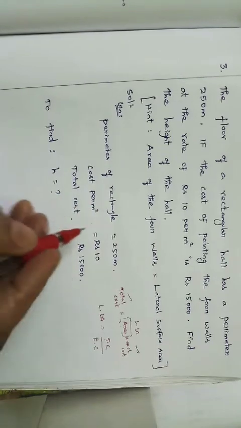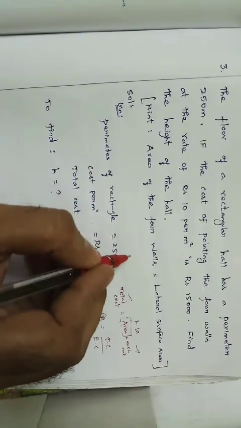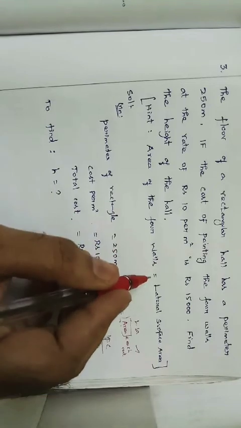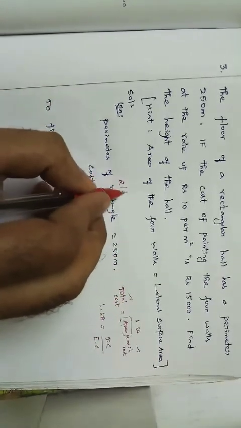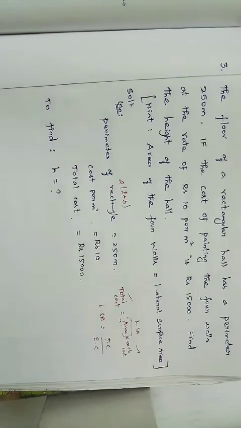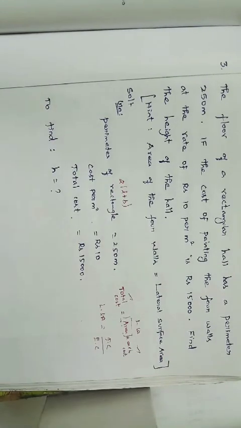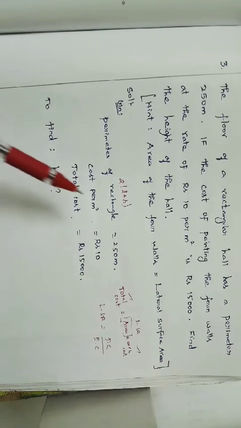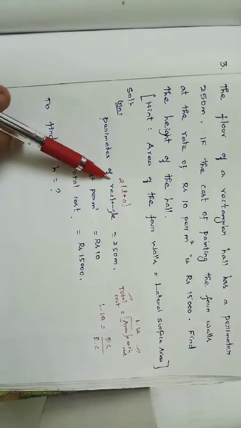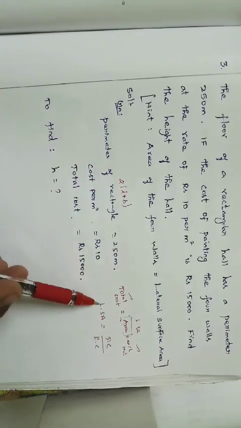Area of a rectangle is length into breadth, right? Area of a rectangle is nothing but length into breadth. Perimeter of a rectangle, what is the formula? 2 into (L plus B), right? 2 into (length plus breadth). So there is a link between the perimeter of a rectangle and the lateral surface area of a cuboid.